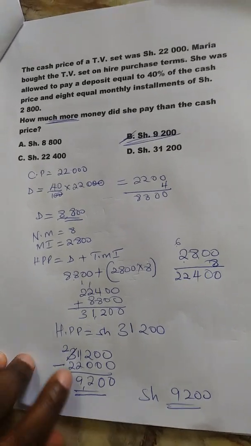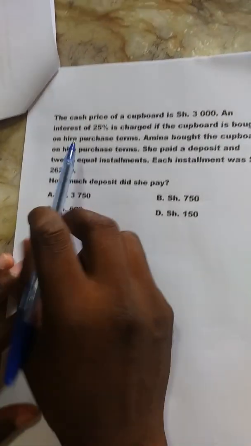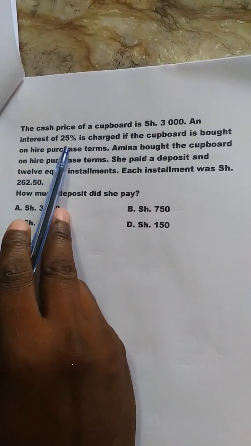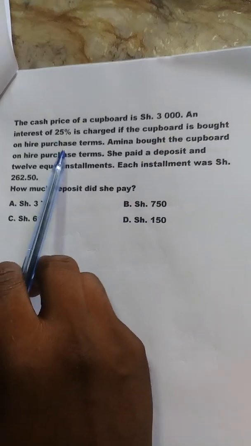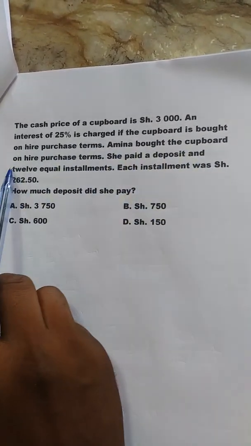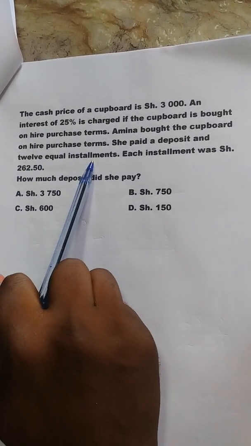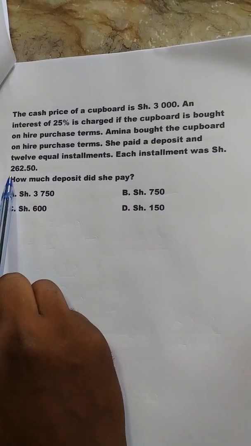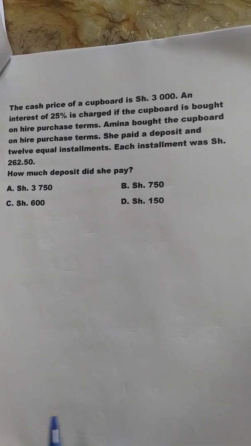Learners, let's proceed to the next question. The cash price of a cupboard is shillings 3,000. An interest of 25% is charged if the cupboard is bought on hire purchase terms. Amina bought the cupboard on hire purchase terms. She paid a deposit and 12 equal monthly installments, and each installment was shillings 262 and 50 cents. How much deposit did she pay?